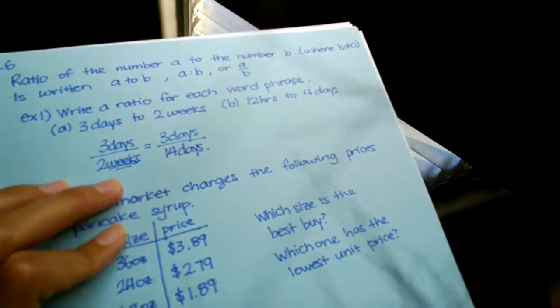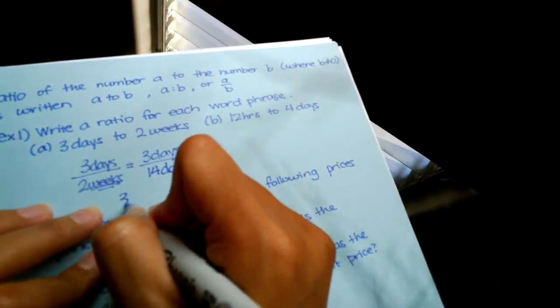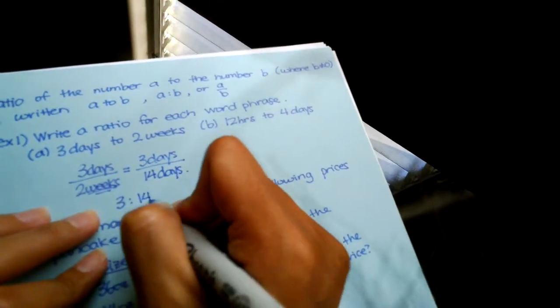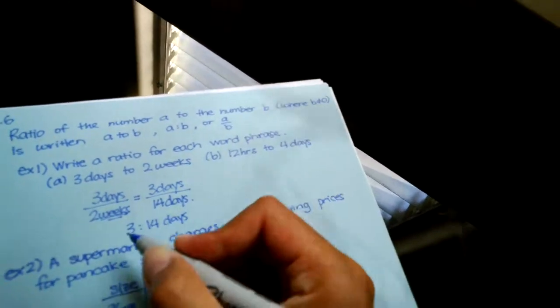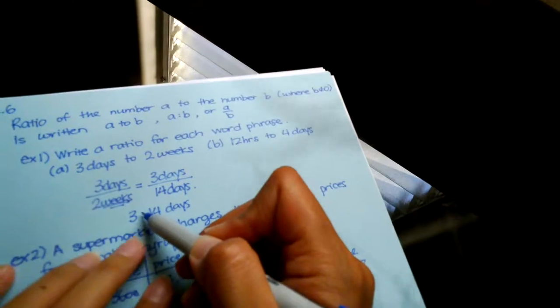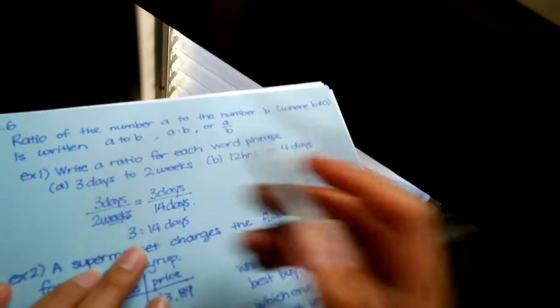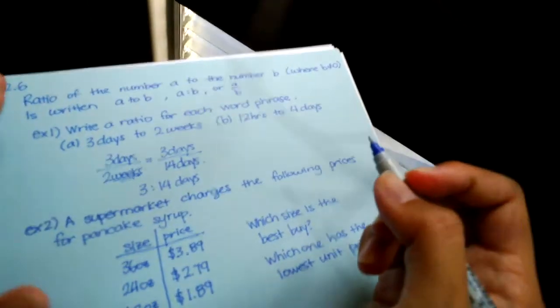Okay, and that's the end. So you could have written it 3 to 14 days, or you could write 3 days to 14 days, or write it out. So instead of the colon here, you could write it 2 as well.